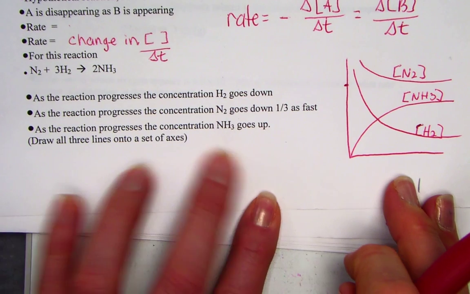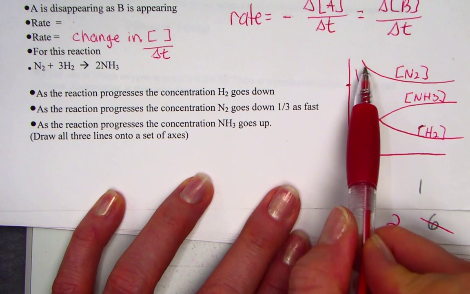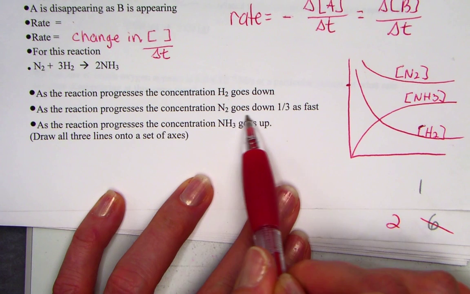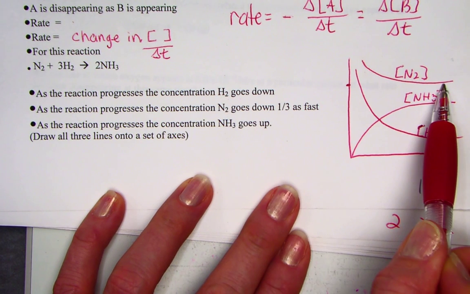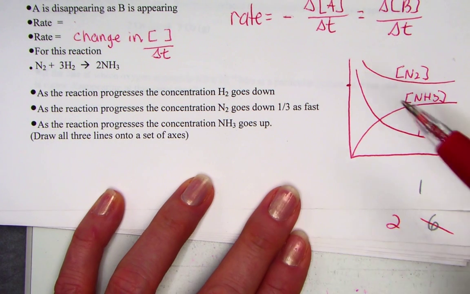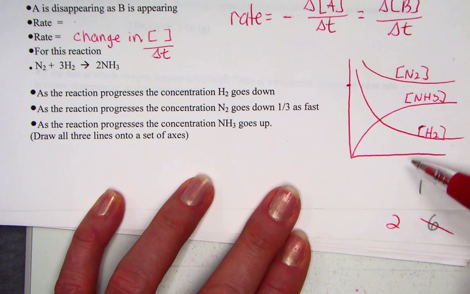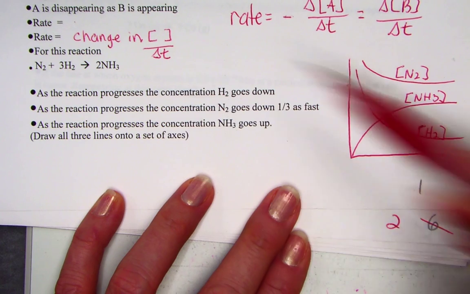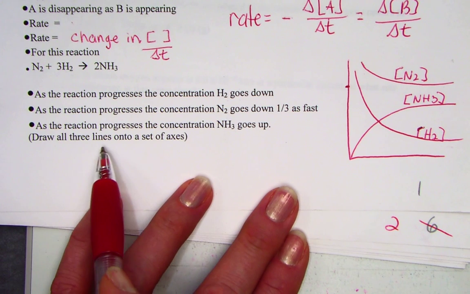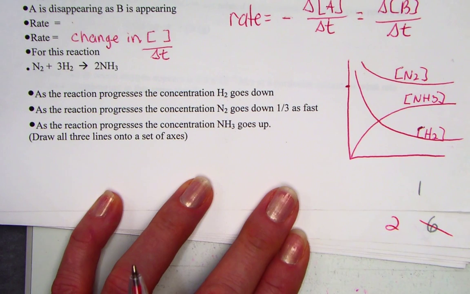Just a visual of what's happening in terms of kinetics. The reaction progresses and the concentration of hydrogen goes down. Reactants get used. As the reaction progresses, the concentration of nitrogen goes down 1/3 as fast, given the ratio, 1/3. And as the reaction progresses, the ammonia concentration goes up, and it's going to lie right between the two with its coefficient of 2. 2 moles worth of ammonia are formed. And I've shown that by drawing those 3 lines onto a set of axes. Reactants get used as products get made.